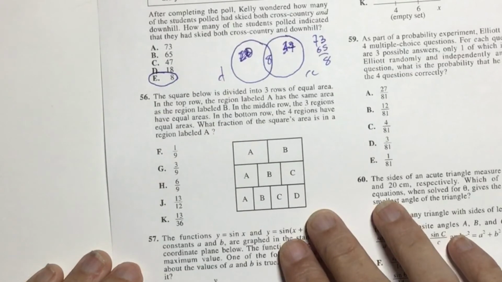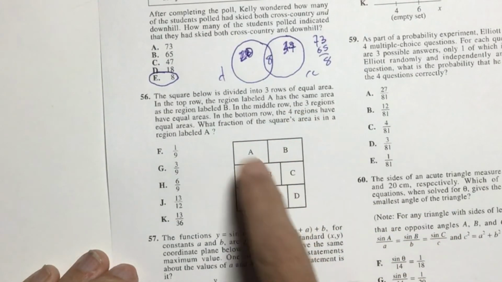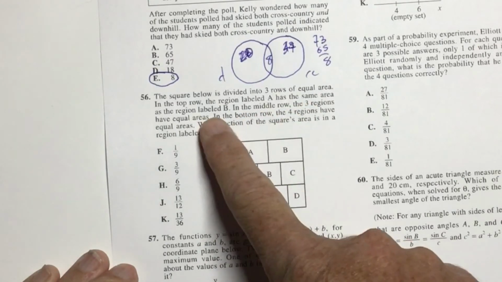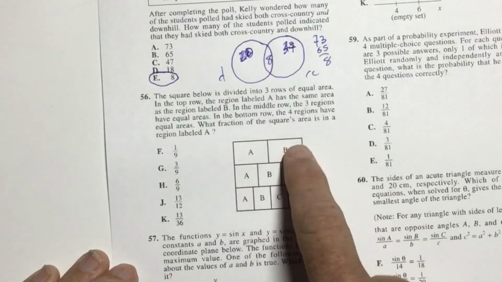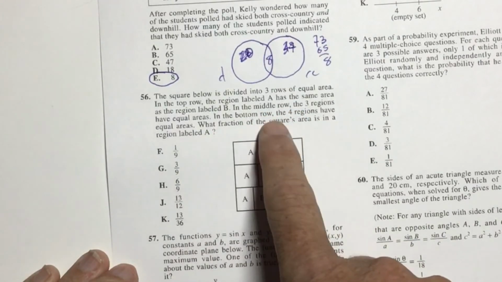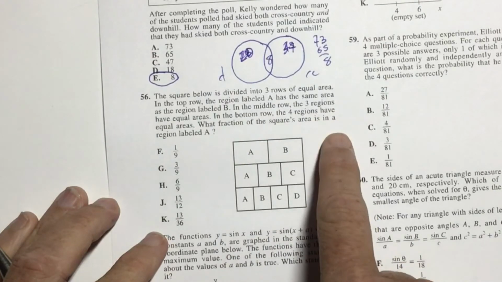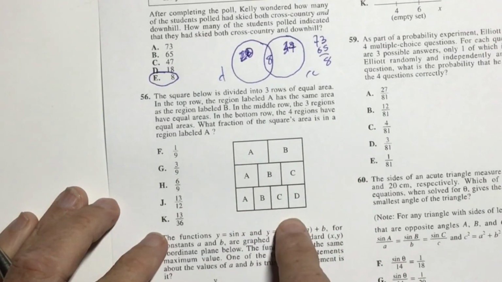All right. The square below is divided into 3 rows of equal area. In the top row, the region labeled A has the same area as the region labeled B. In the middle row, the 3 regions have equal areas. In the bottom row, the 4 regions have equal areas. What fraction of the square's area is in a region labeled A?